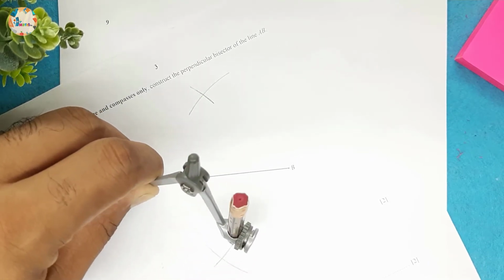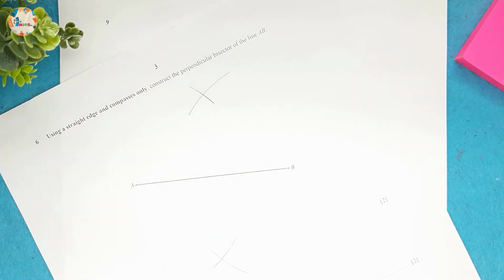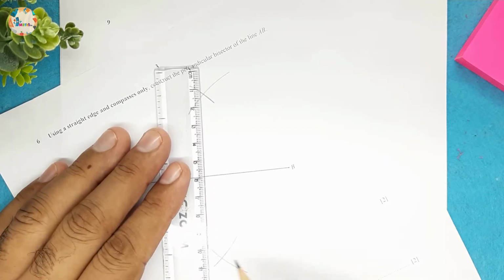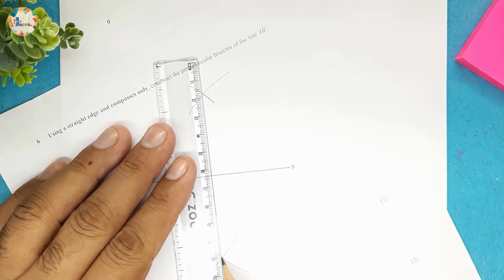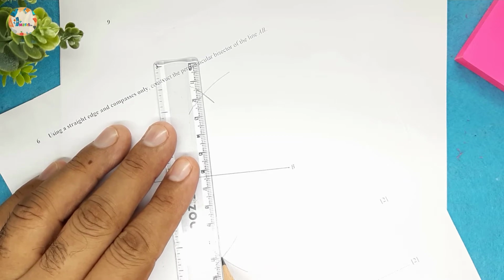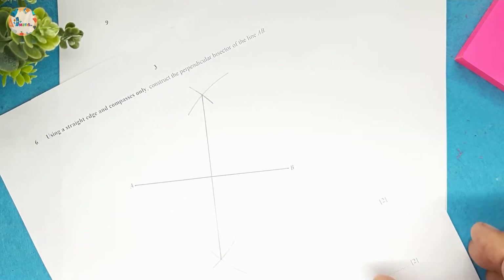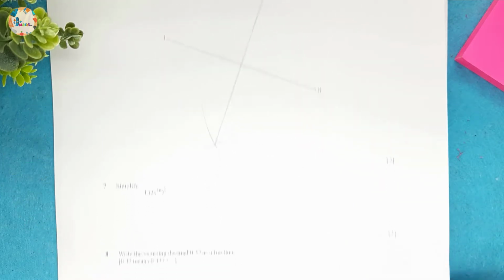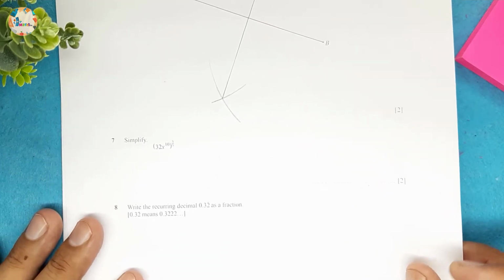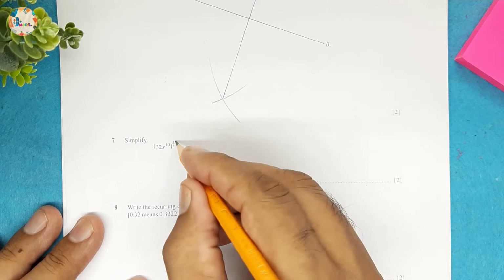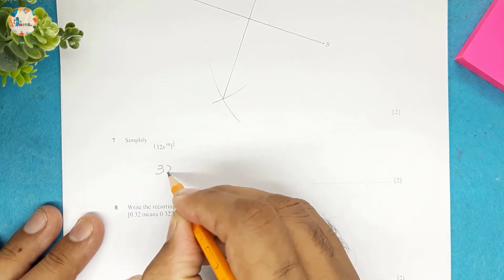So we got the pairs of arcs which are intersecting, and now we can draw the line which is the perpendicular bisector of this line AB. So we can draw this line, this is the perpendicular bisector. So this is done.